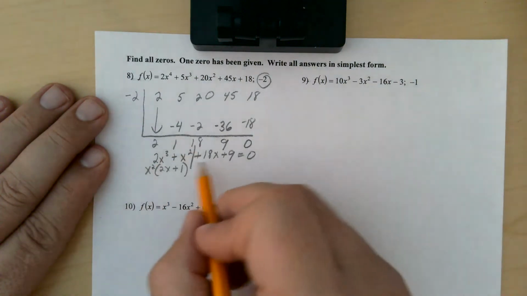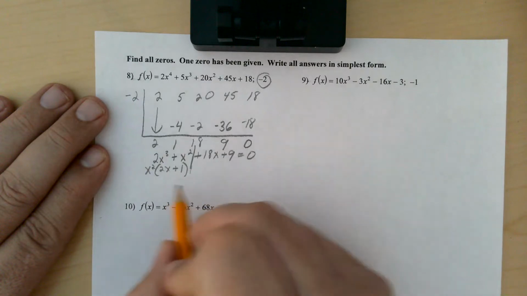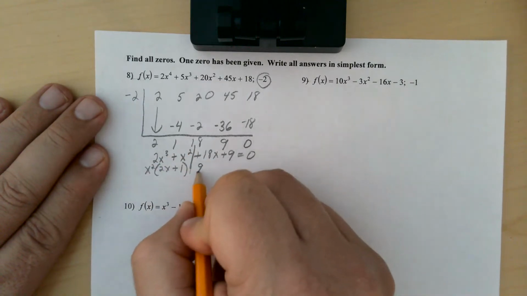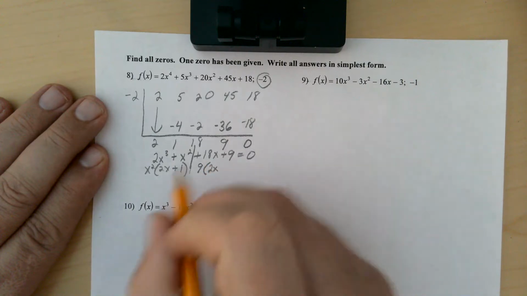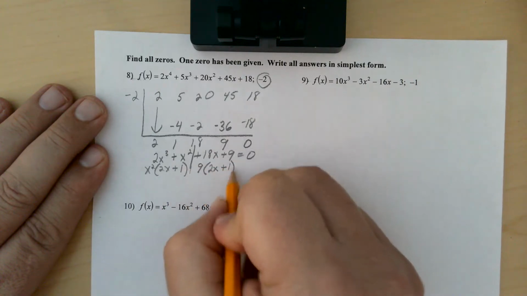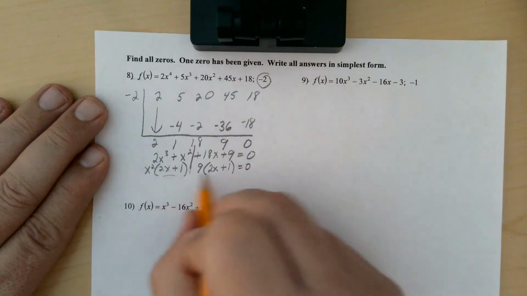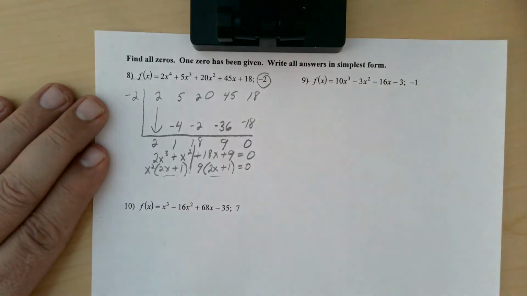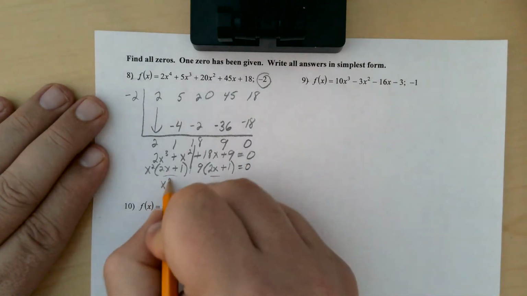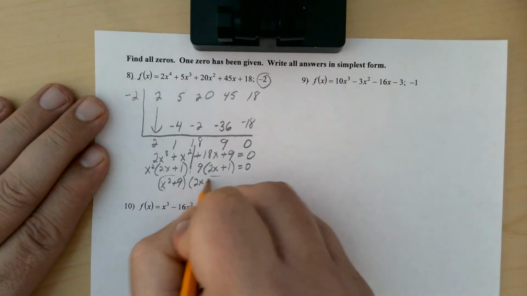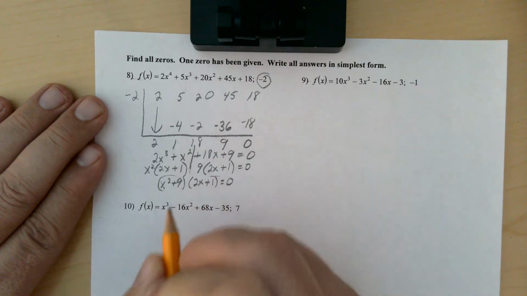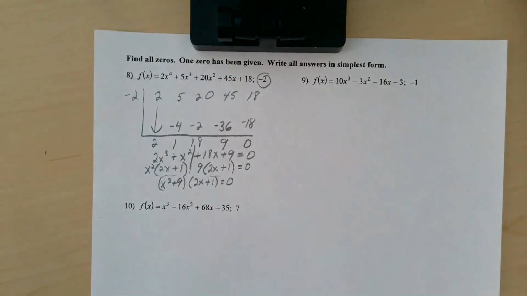On the other side, I have to factor out a 9. And the good news is when I factor out a 9, 18 divided by 9 is a 2. So we'd have a 2x plus 1 inside. I feel very good about that because I see it on both sides of my line. So it looks like we have x squared plus 9 as a factor, and we have 2x plus 1 as my other factor.